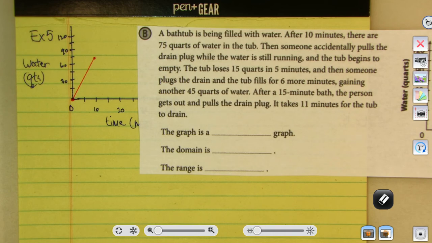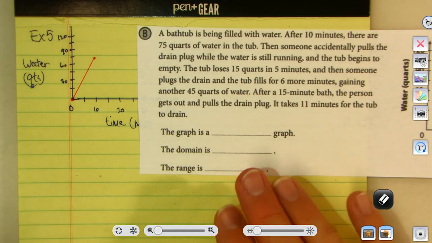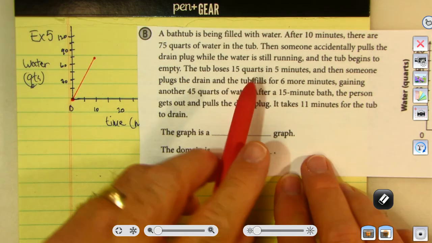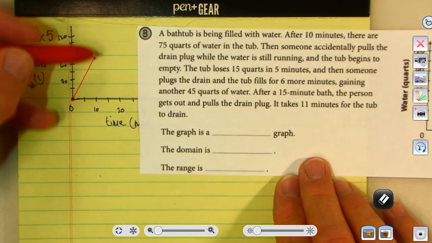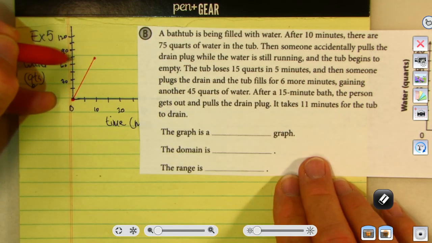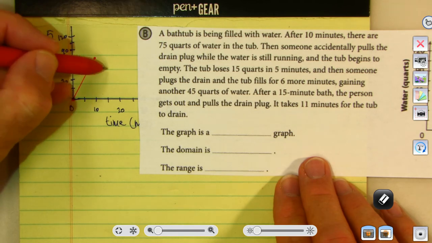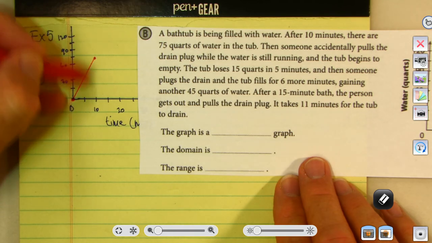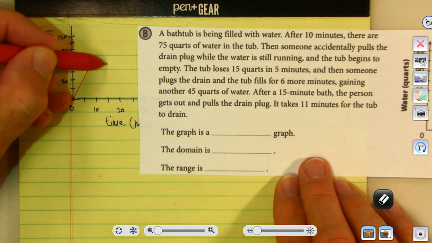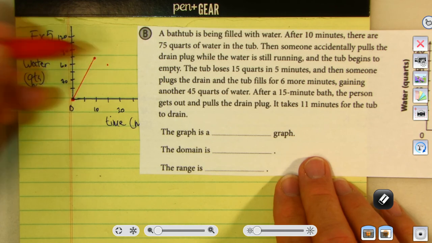And then it says that after those 10 minutes, someone accidentally pulls the plug and it starts to drain. So for the next 5 minutes, it loses 15 quarts. So it's going to come down 15. So it comes back down to 60 in the next 5 minutes. So 5 minutes more would be 15 minutes, down to 60 right there.